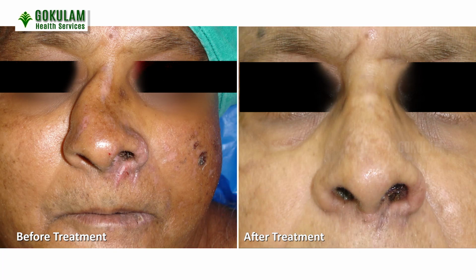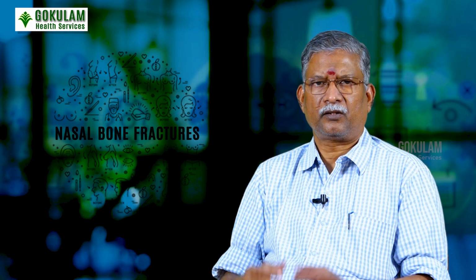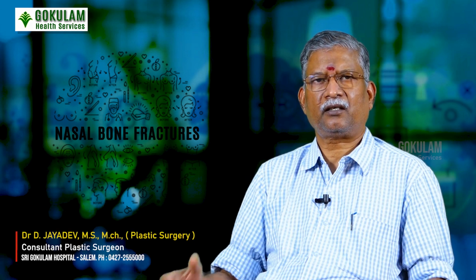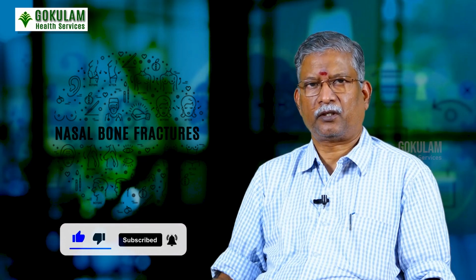Now in this illustrative case that I'm showing you, you can see that the nose has been broken, it is deformed, and in the post-op period, we can see that the correction has been done. The patient is very happy with the result. This is to just give an idea about a nasal bone fracture and how it is treated and how it is corrected and what are the results pre-operative and post-operative.